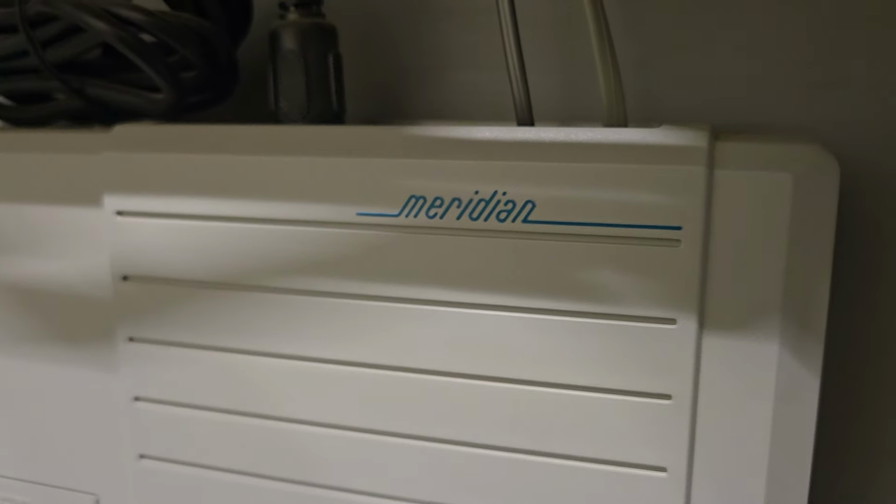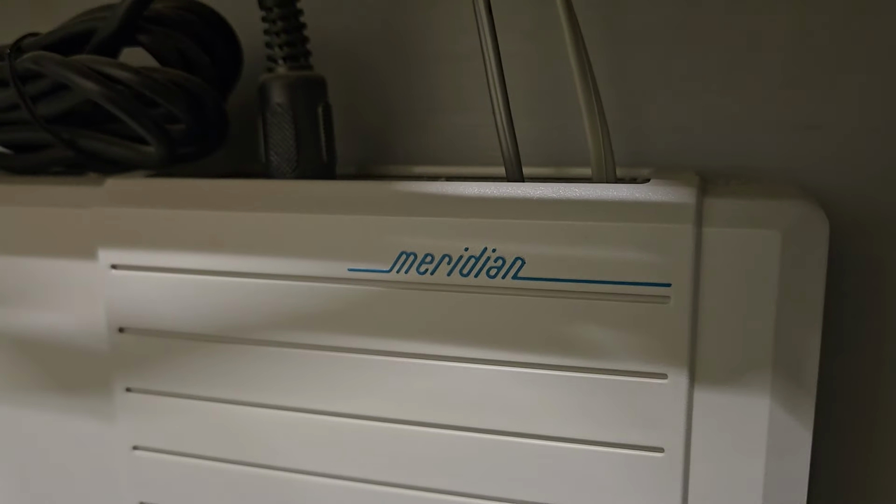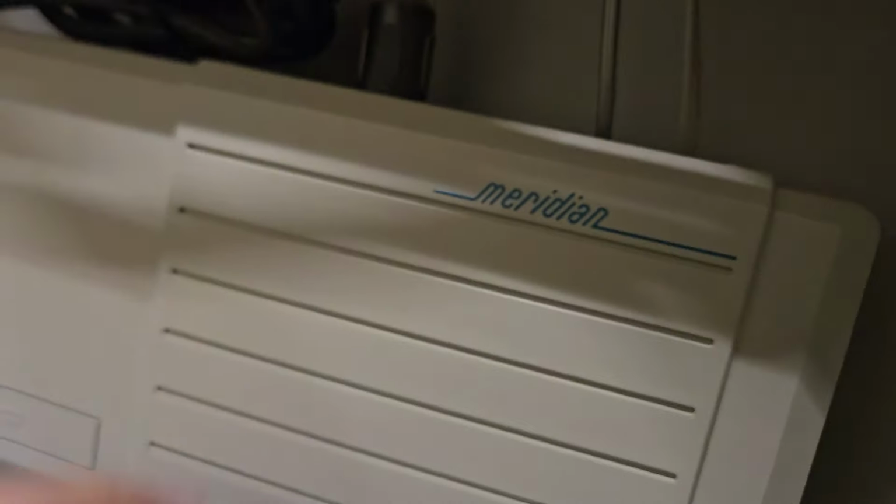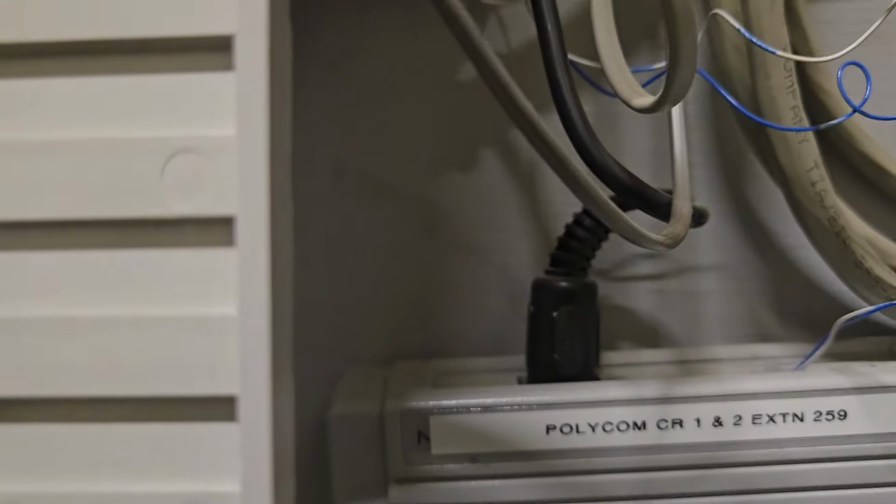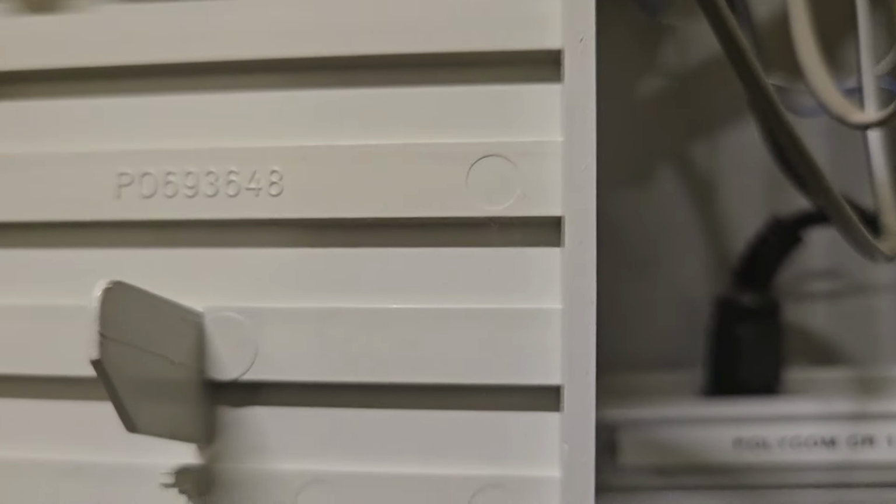And then down here we have an older version of the ATA. I'm pretty sure this is a bigger, bulkier one, and it also needed a big, bulky power supply.